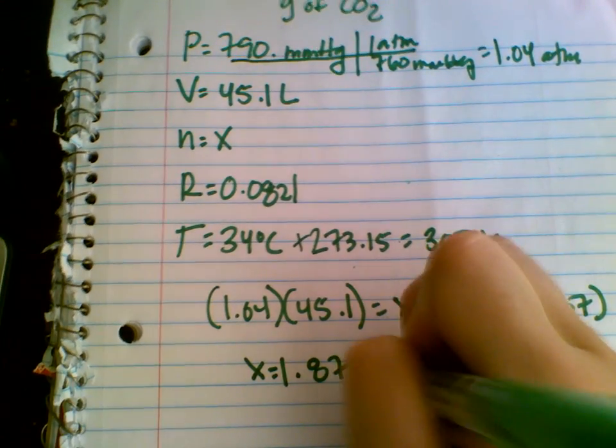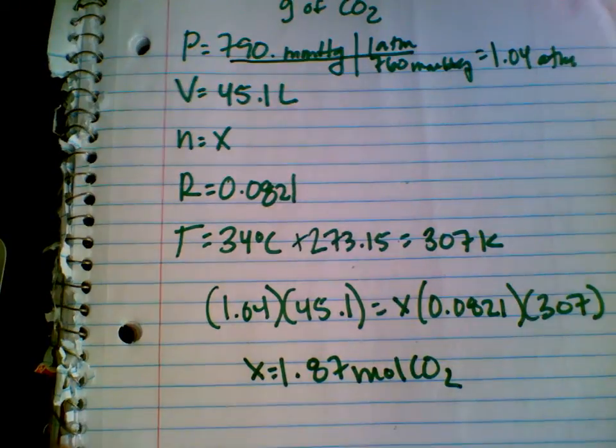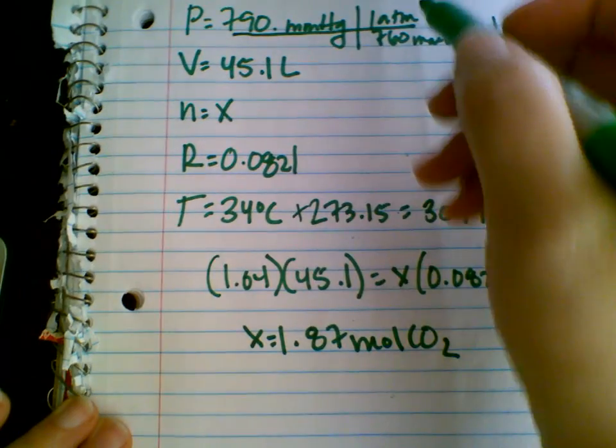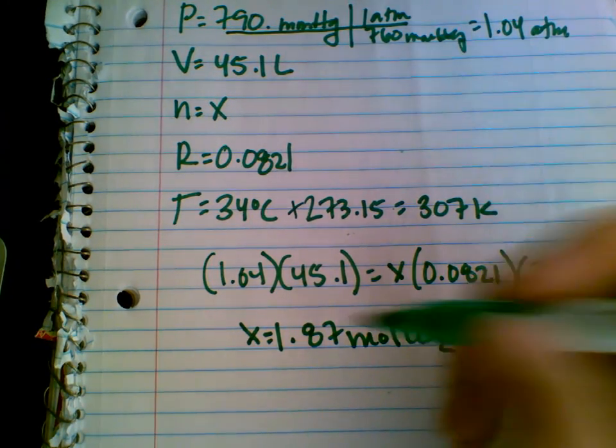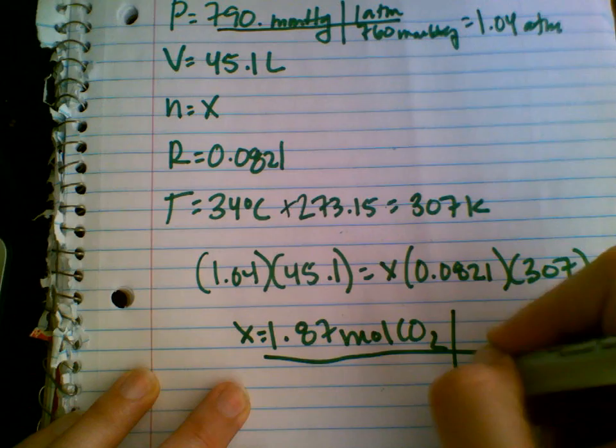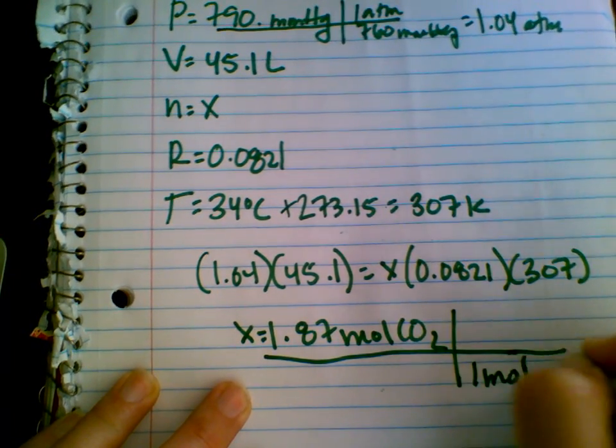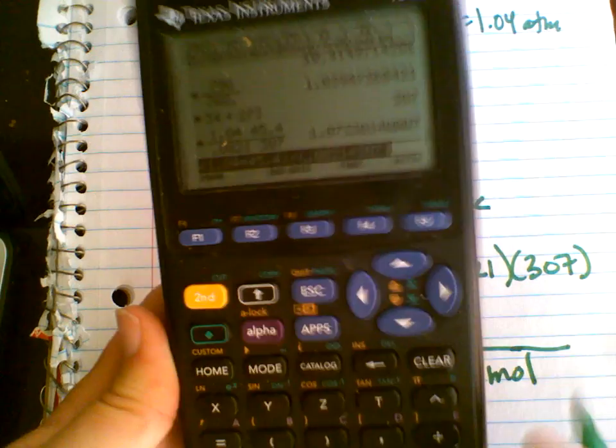1.87 moles of CO2. Now remember though, this is the moles and the problem wanted grams. So even though I've done PV equals nRT, I'm not done with this problem. I still have to convert it to grams, and I'm going to use its molar mass. So I'm going to put 1 mole on the bottom, and I'm going to use the molar mass on top.